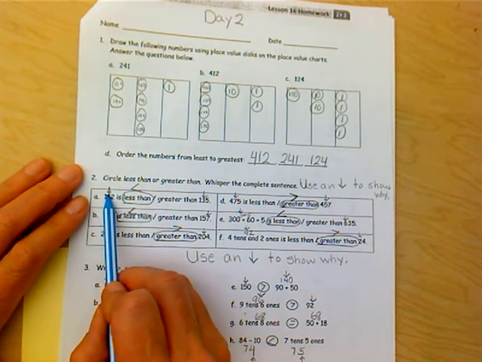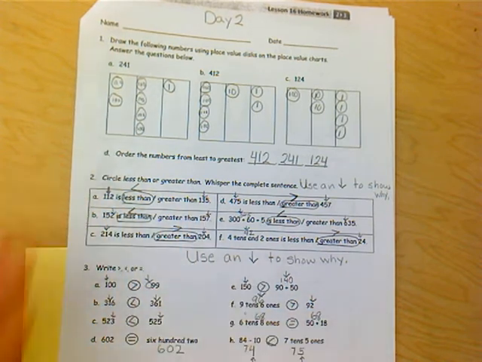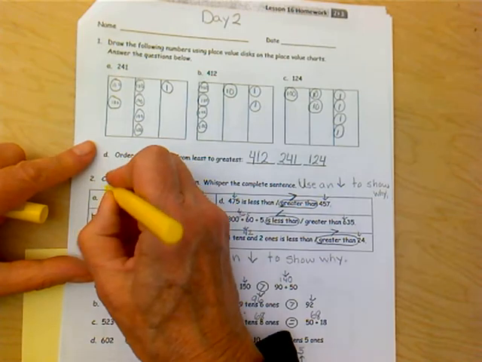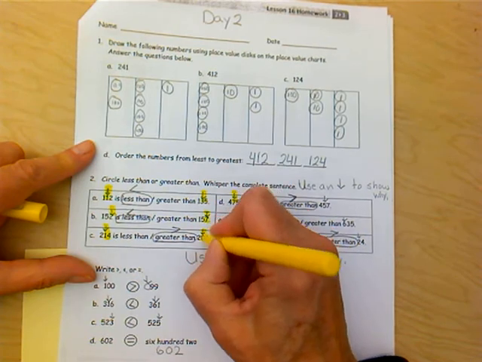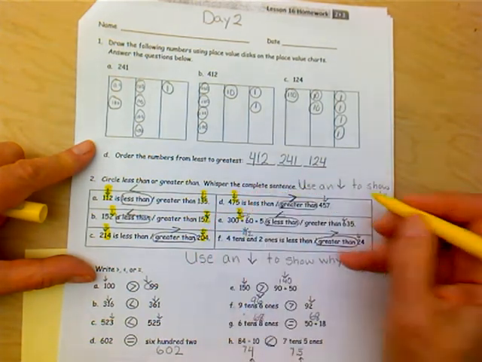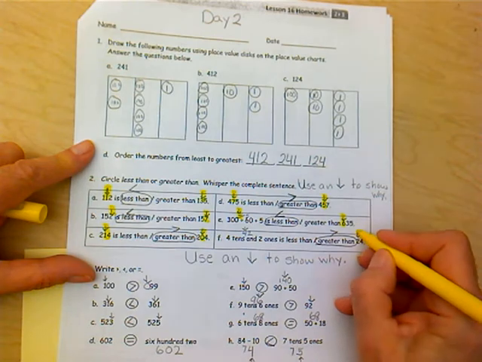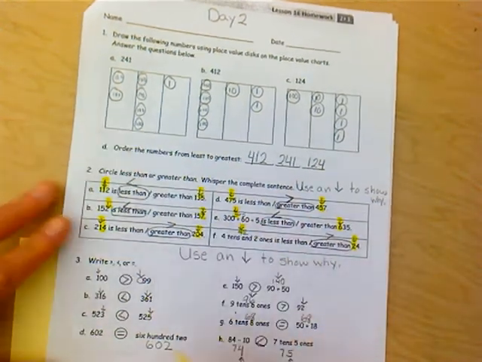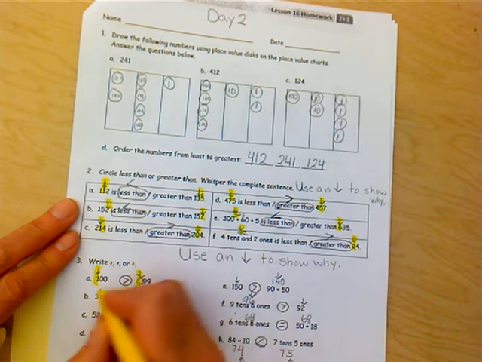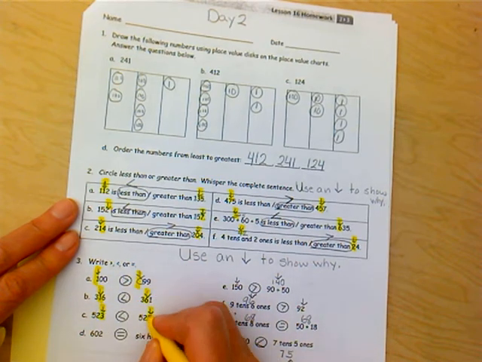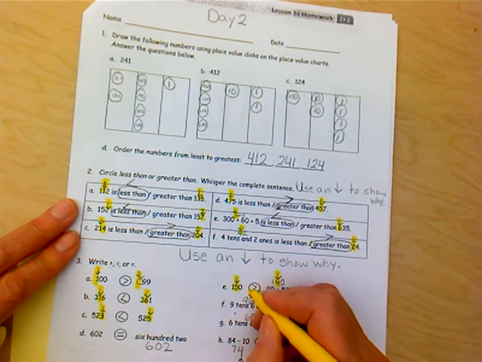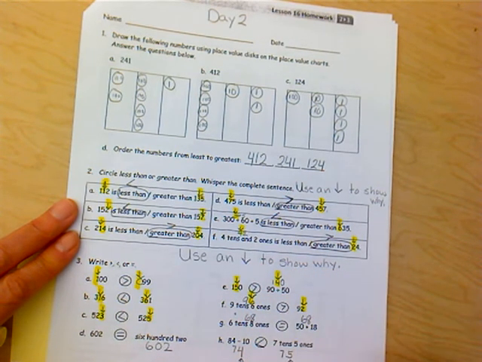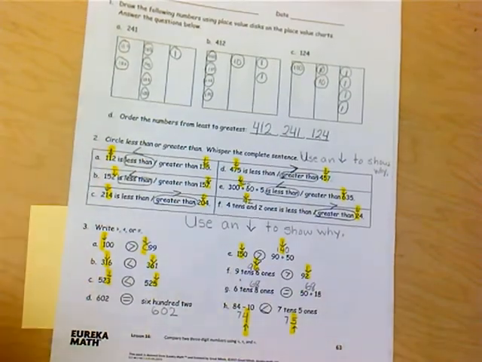Please remember that if you don't show those arrows, Miss Star will mark it incorrect. I need to see the arrow that tells me what place value you were looking at when you made that decision. It's very important that we can see that you really understand why you're picking what you're picking, including on these here. We want to know that you understood fully why you were picking greater than, or why you were picking less than, or perhaps why you were also picking equal to. Oops. There you go, my friends. Pause the video.